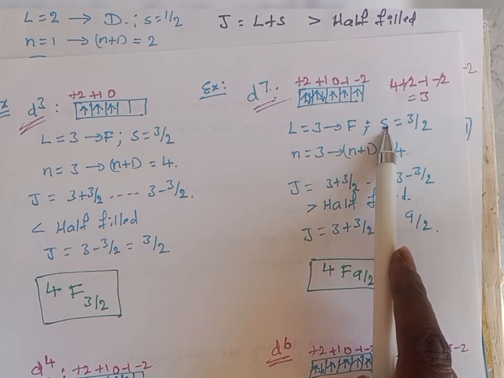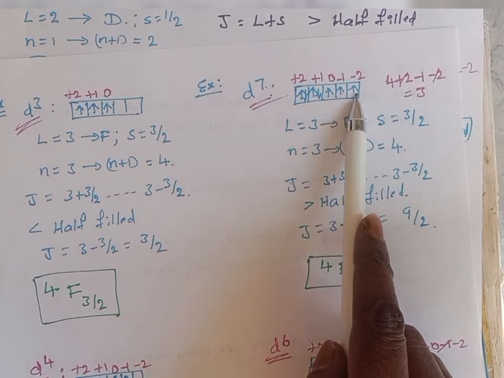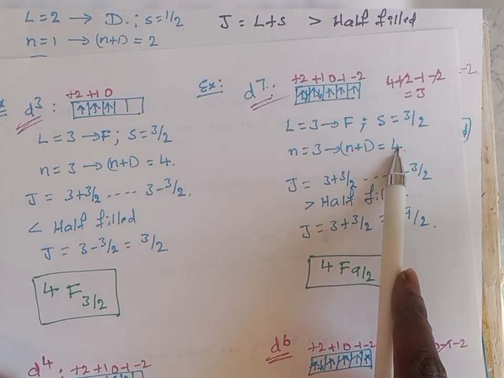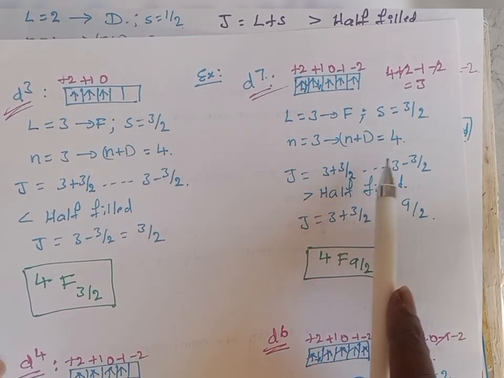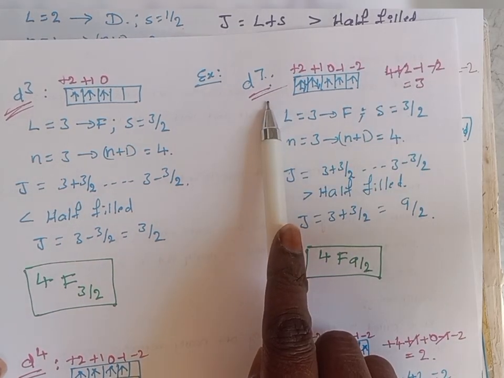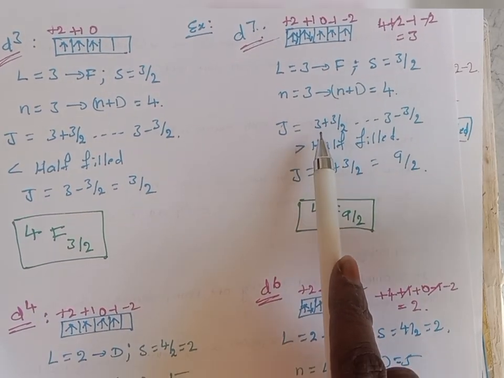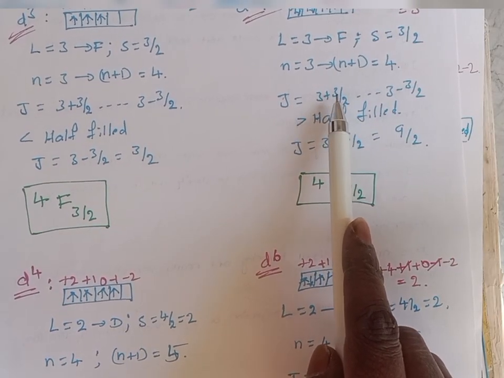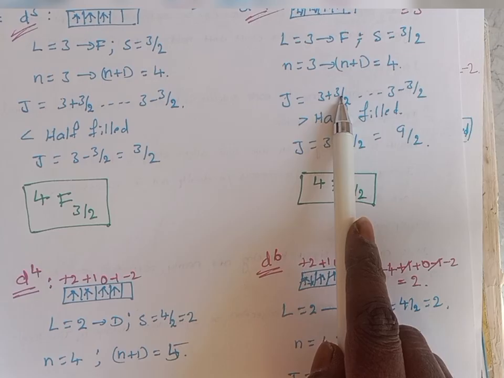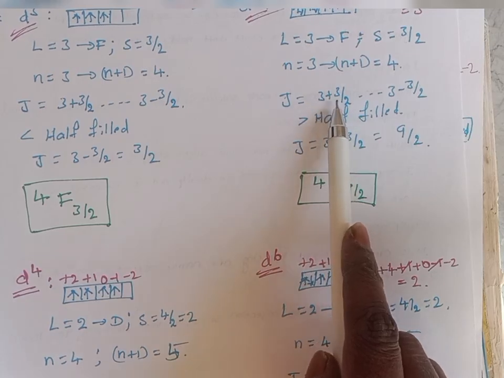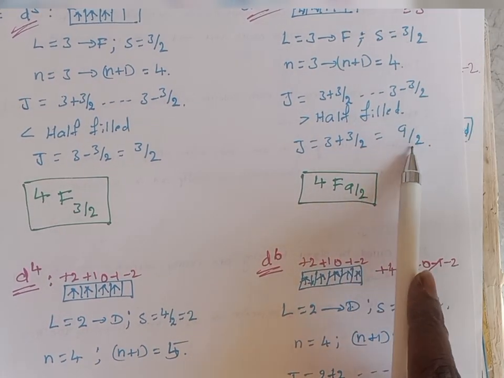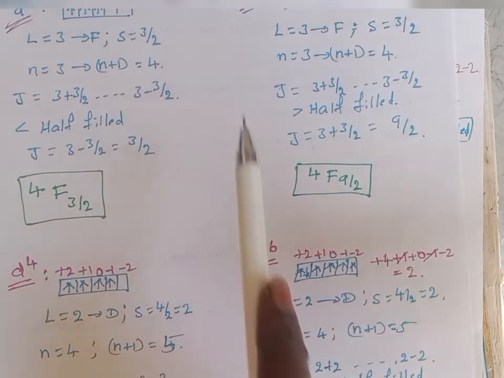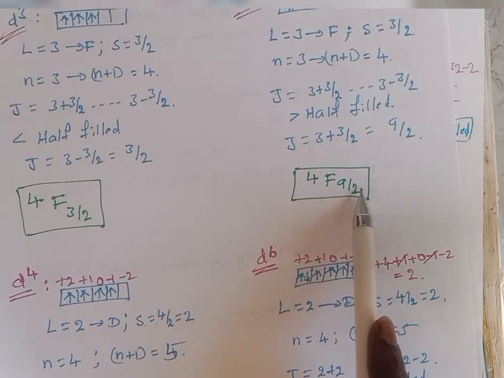And S value is n by 2, right? So unpaired electrons are 3, so S is 3 by 2. So n is 3, 2S+1 is 4. And J values are L plus S to L minus S. D7 is greater than half filled configuration, so we consider the L plus S, that is the highest J value, as the ground state term, 3 plus 3 by 2, right? So 9 by 2. So the ground state term symbol for D7 configuration is 4F9/2.